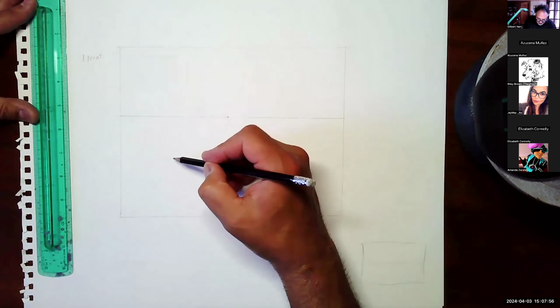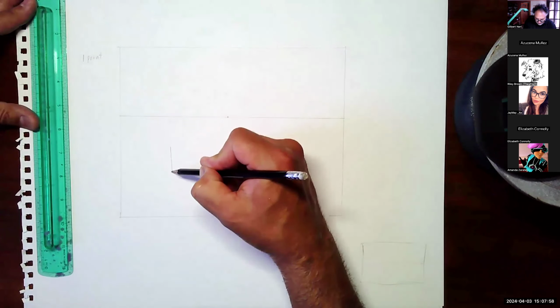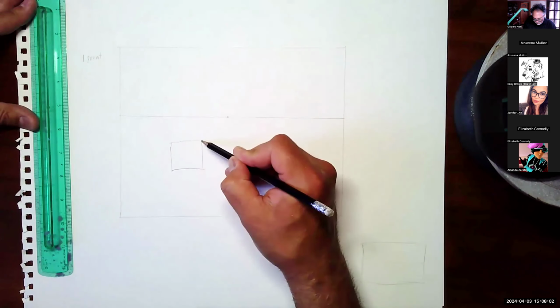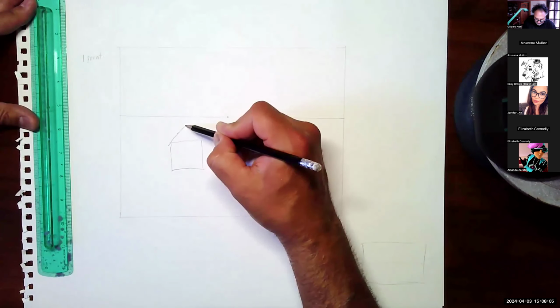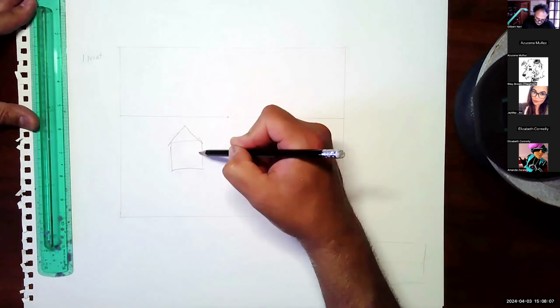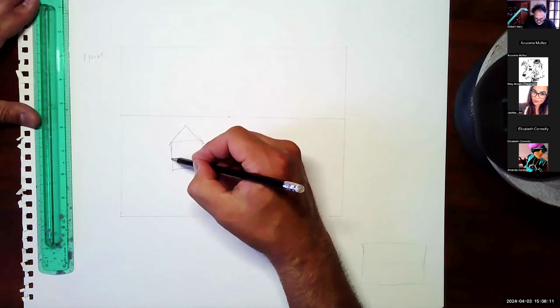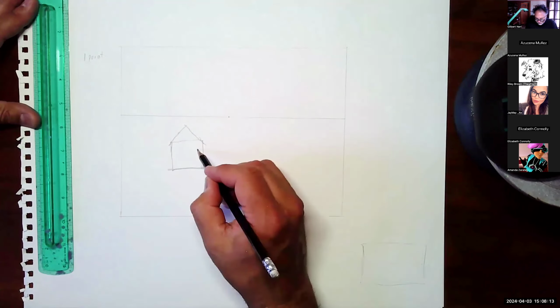So let's say I wanted to draw a house, and probably some of you have done this before, and you could just draw a cube if you want. I like to draw houses because it's more fun. And so my house can be kind of janky looking. I don't really care. Let's say I'm just sketching it.